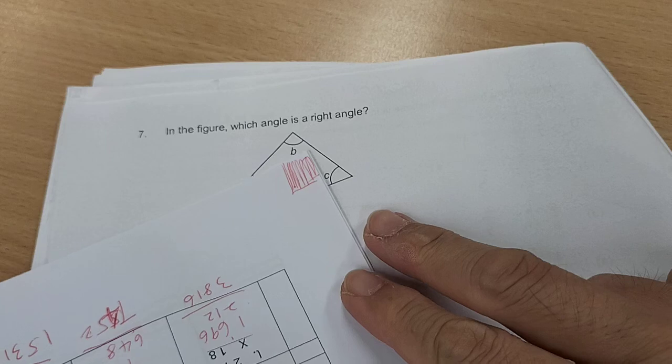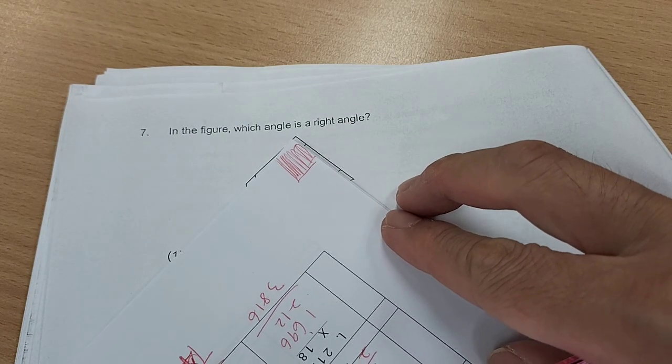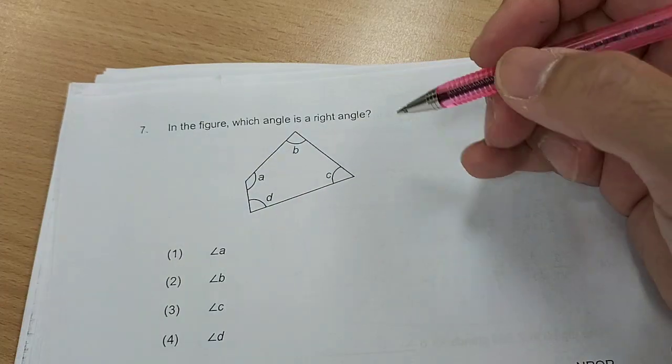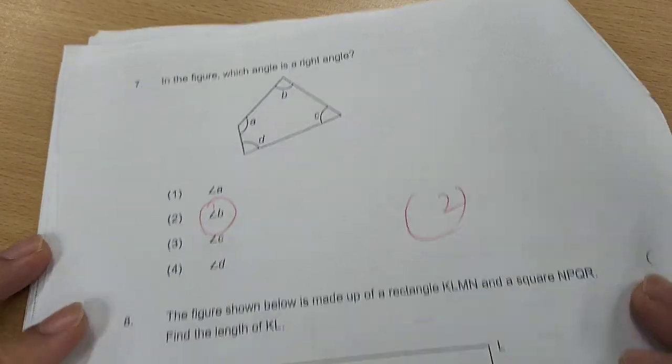So if I put it here, for instance, you can see that this is a right angle. These two lines meet exactly at right angle. So that is angle B. Therefore, answer is number 2.